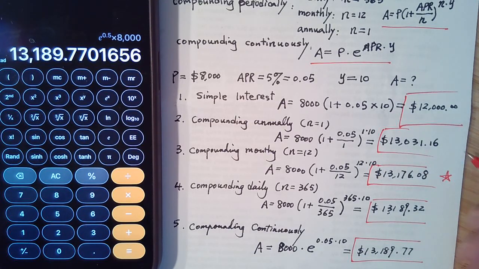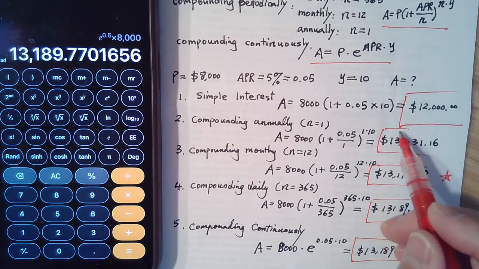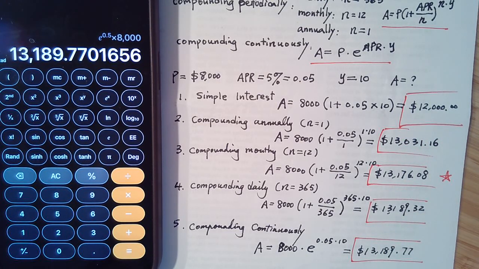Okay, so if the bank says, do you want to have a simple interest rate or you want the compounding monthly? Of course, you choose the compounding monthly one. And this shows you the power of a compounding.